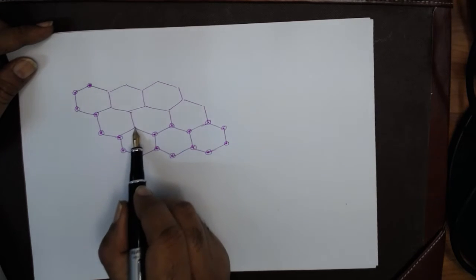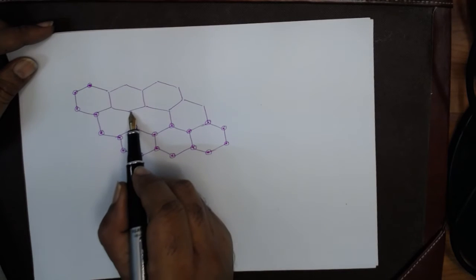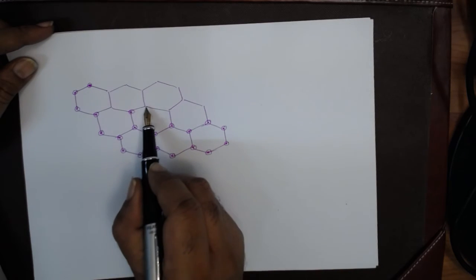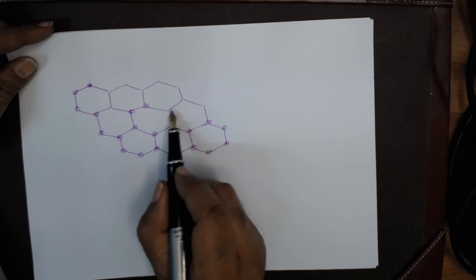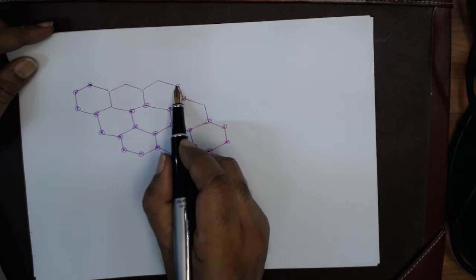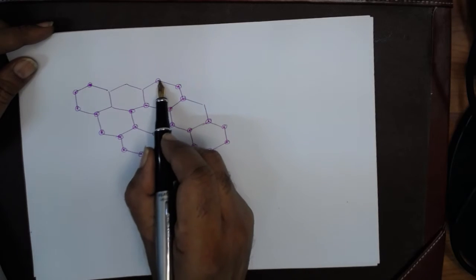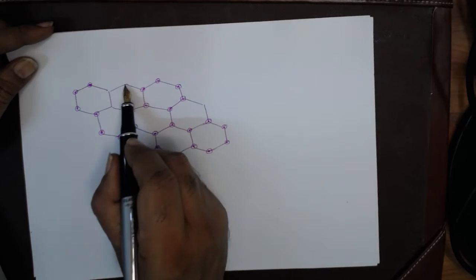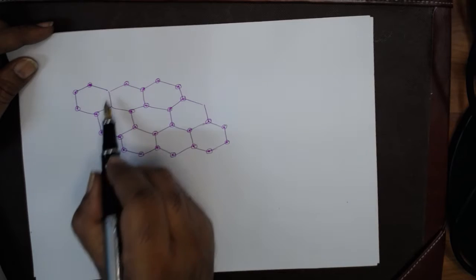Once you are able to understand the pattern, you can do it very easily. It may look so complicated, but when you start drawing it, it's so easy.